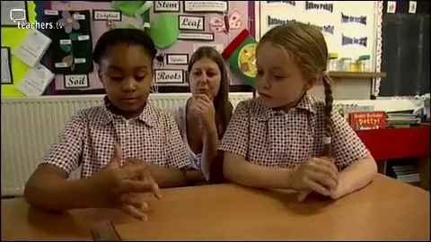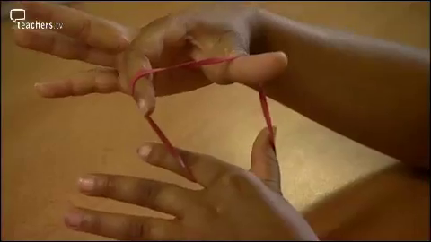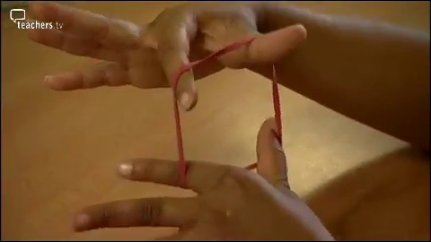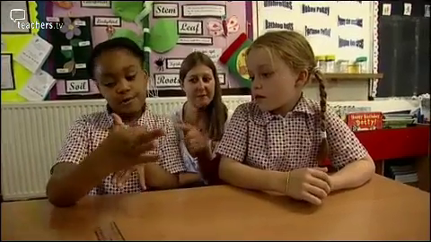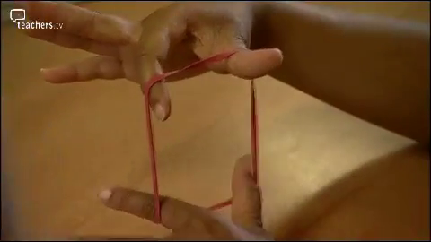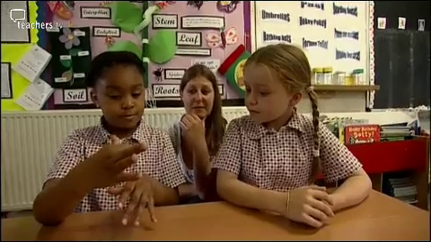Once children are confident about their shapes, they are ready for a bit more of a challenge. What could you do to change that into an irregular? I could do that. You could do that. And what shape have you made now? What shape, Hannah, has Sharifa made now? If you put it down, yeah, your rectangle, well done.